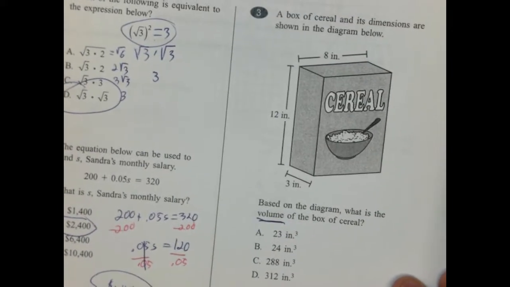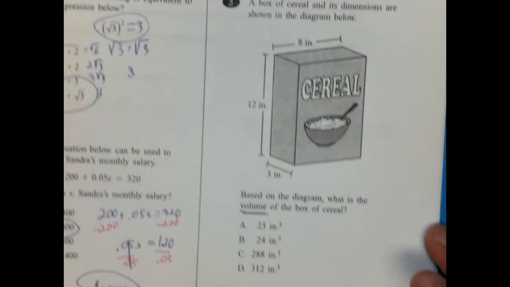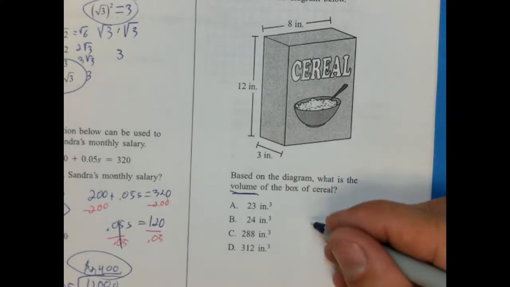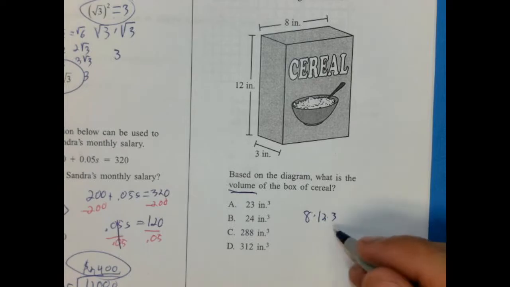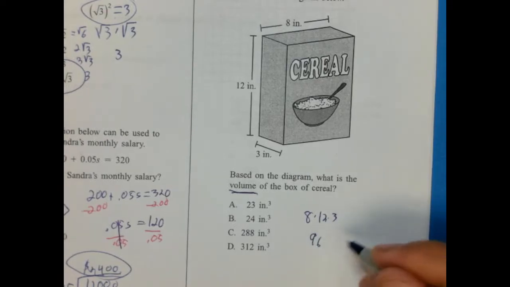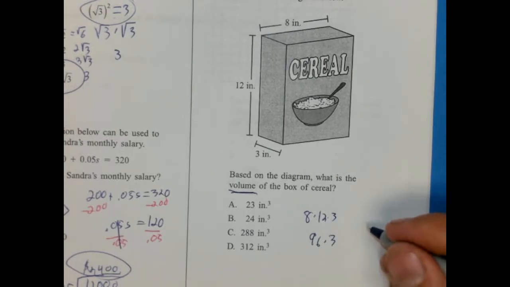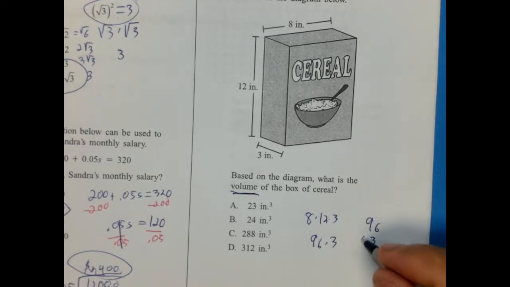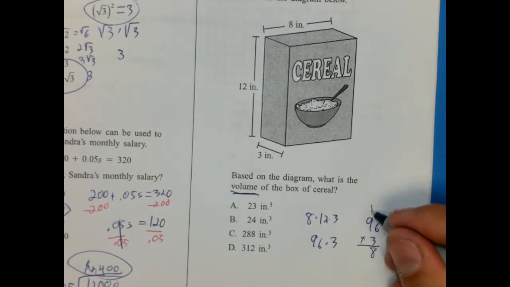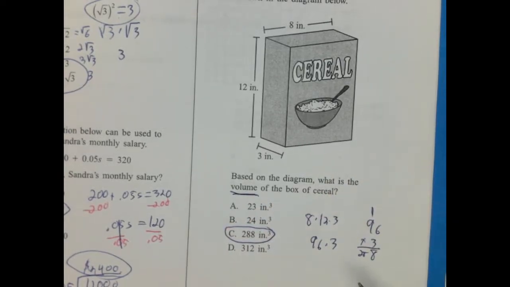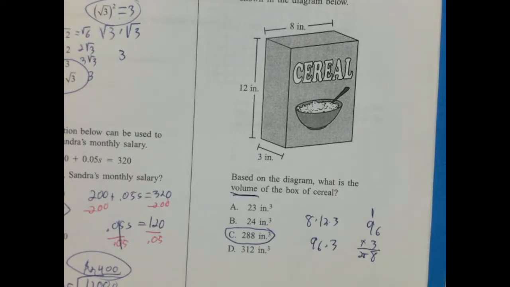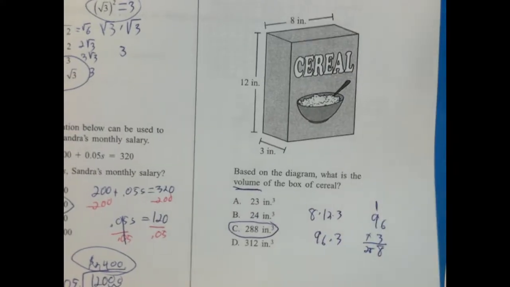Let's multiply these 3 values together. So it's 8 times 12 times 3. 8 times 12 would be 96. And 96 times 3: 6 times 3 is 18, 3 times 9 is 27, plus 1 is 28, so 288 inches cubed. That might actually give some students a hard time too. Sometimes we get so used to using a calculator for multiplication. All right, that's the first page.